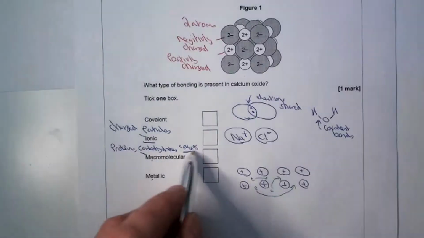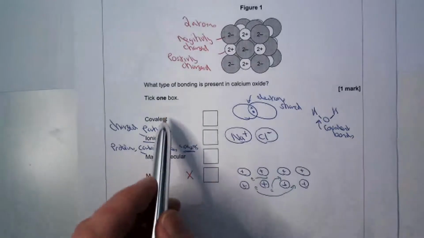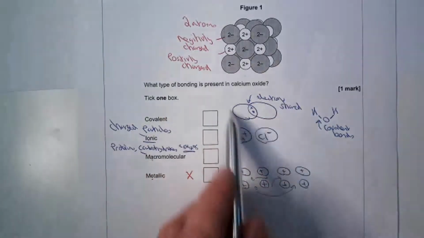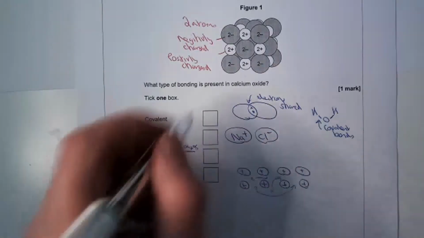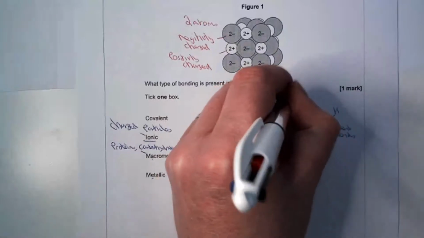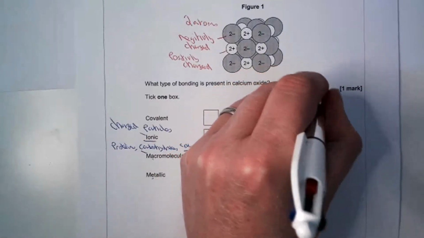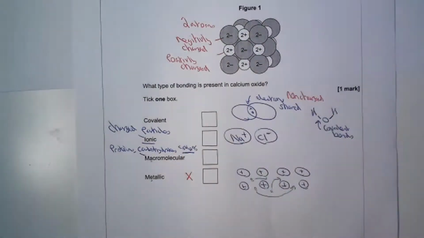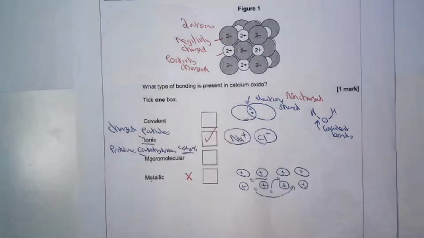It's not macromolecular. We know it's not C6H12O6. Covalent is not charged particles, and so we have got charges. So our answer here, this structure here, must be ionic. So we'd tick ionic.